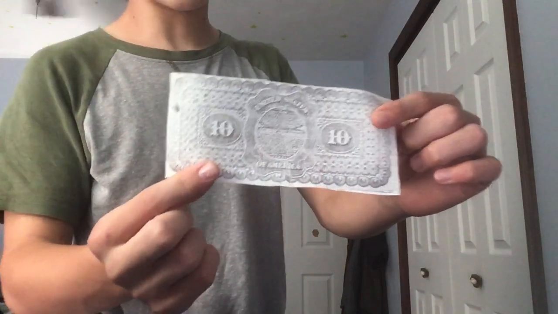Now the back has an interest table on it. I'm going to quickly read the interest table to you because I don't have a... The back I actually have is this one, but this one's for the interest-bearing note one. So it's not the right one. So I'm not going to use that for this.